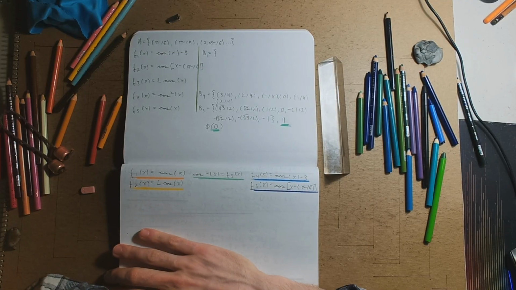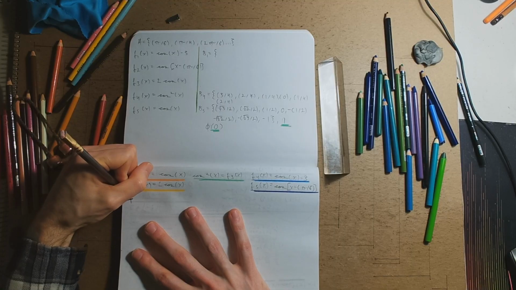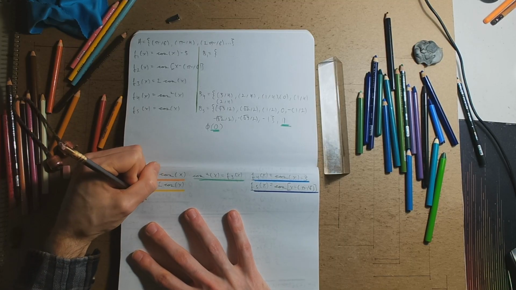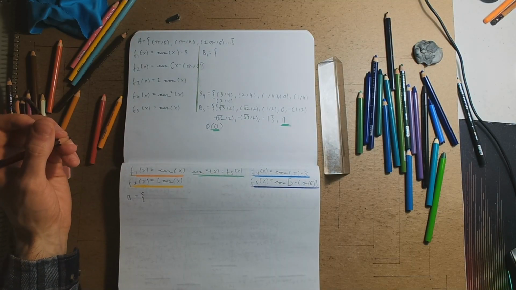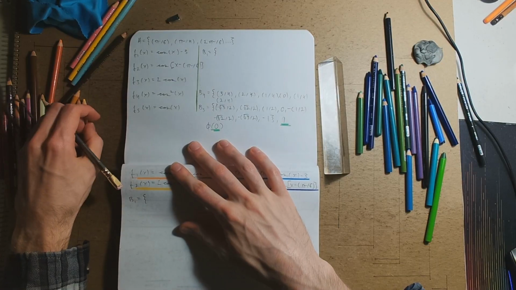Alright, now what? Now we're going to have B1, which is equal to the set containing its elements. Ah, yes, okay.